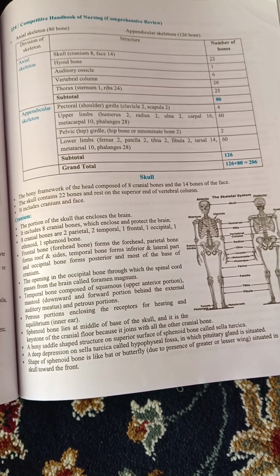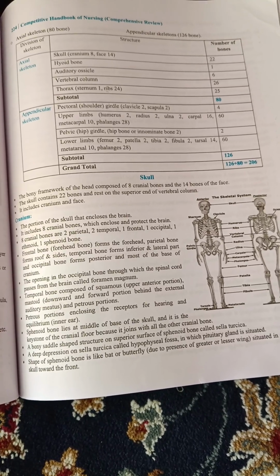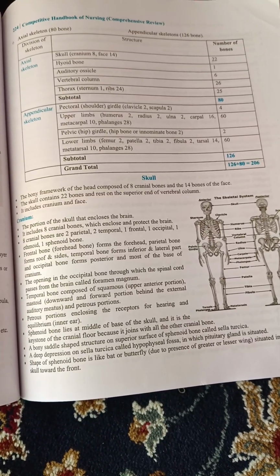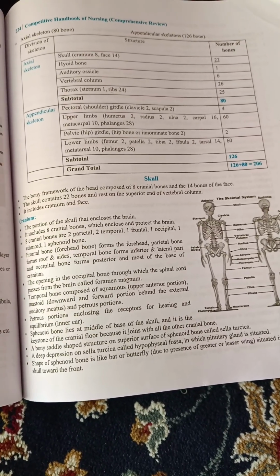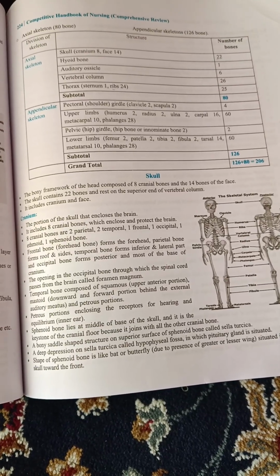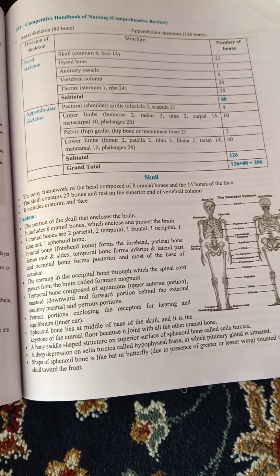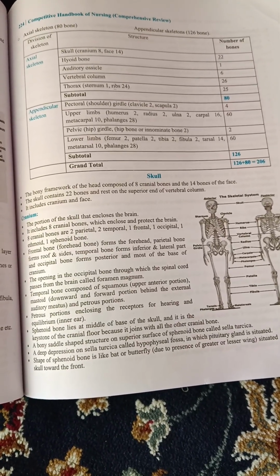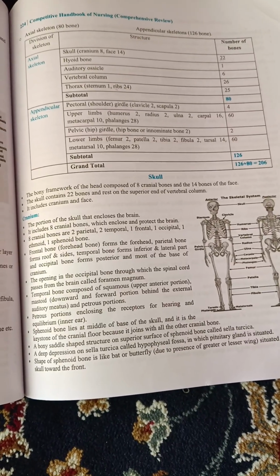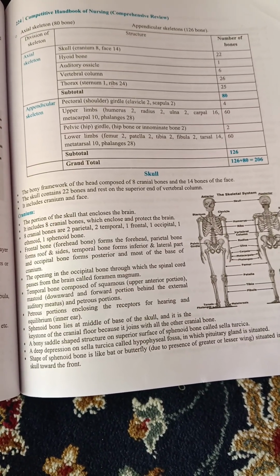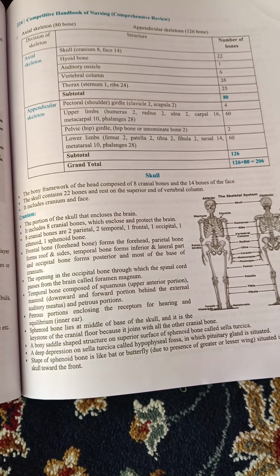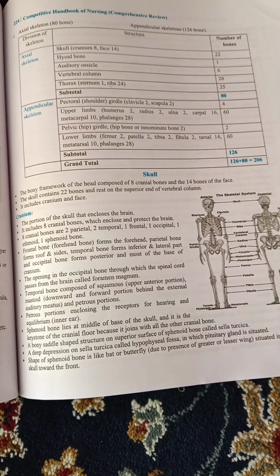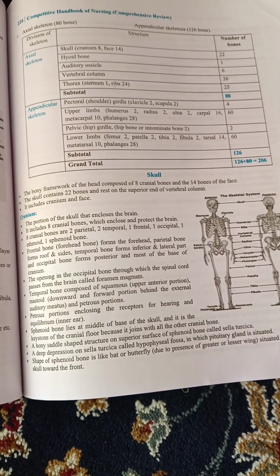And next, lower limbs consist of 60 bones, just like the upper limbs. Lower limbs consist of femur 2, patella 2, tibia 2, fibula 2, tarsals 14, metatarsals 10, phalanges 28. And total 60 bones in the lower limbs. And the subtotal in the appendicular skeleton is 126 bones. And the grand total is 126 plus 80, that means 206 bones in the human body.